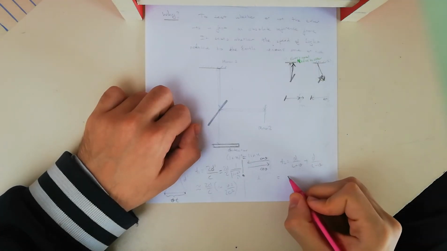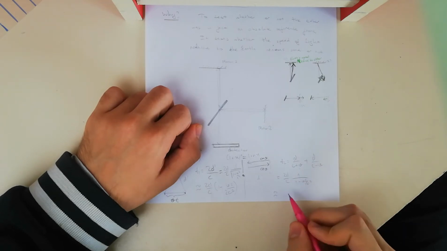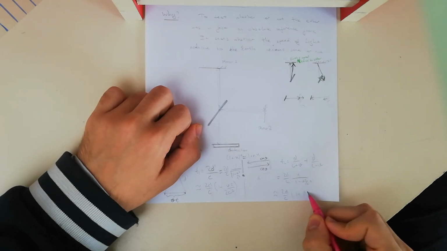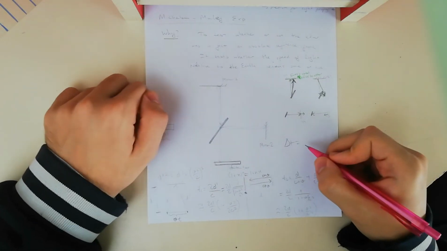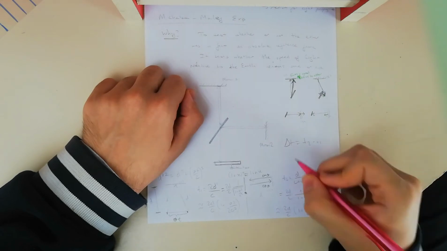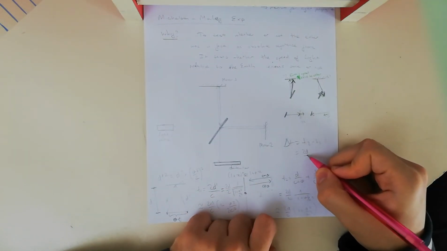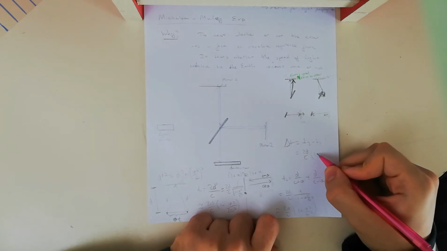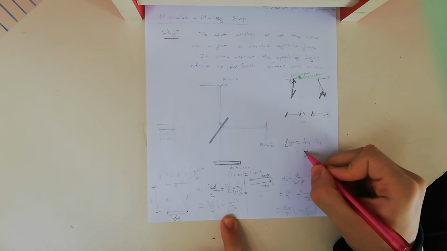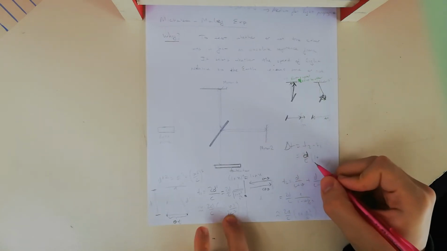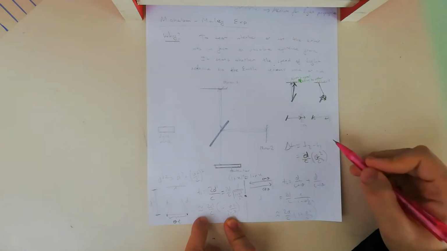If you make the necessary calculations, and use the binomial theorem again, this is this expression. And if you find the time difference between these 2 times taken by the light rays, this is given as 2d over c times v squared over c squared, and these cancel with each other, so we can say that this is given by this expression.